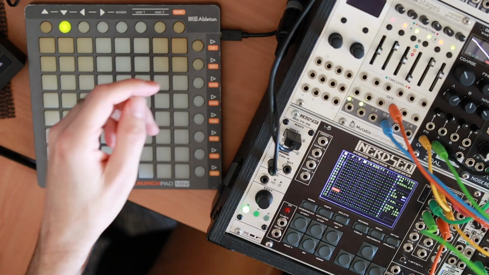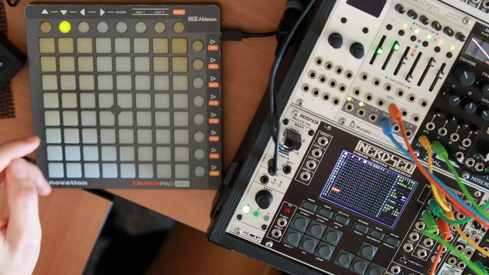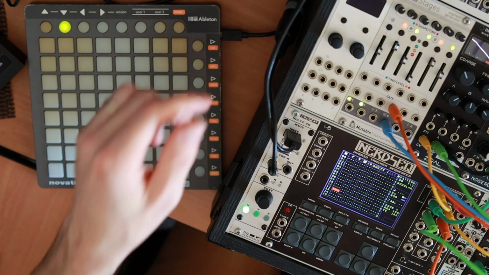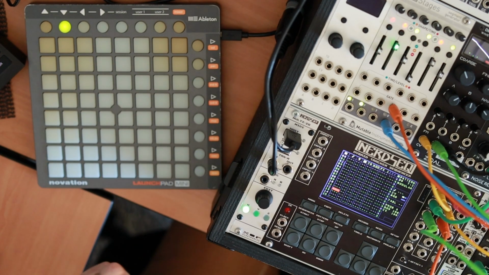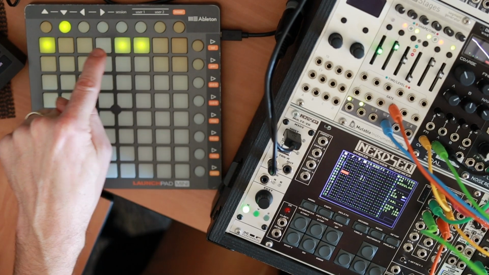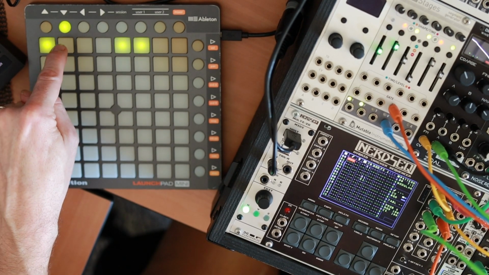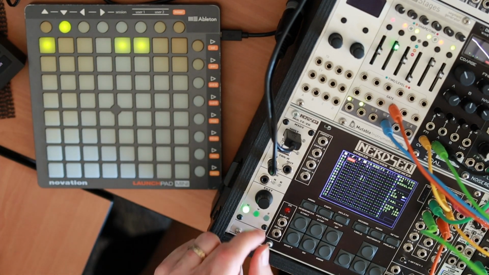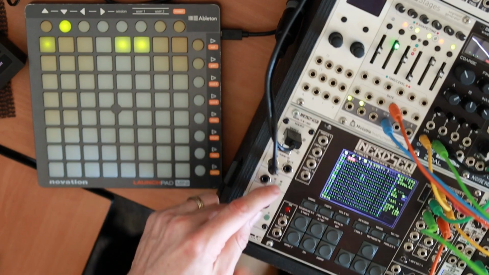I have the launchpad hooked up to the multi-IO, just a USB cable into the expander. And now I can set triggers very easily and remove them. And I can also dial in nodes.